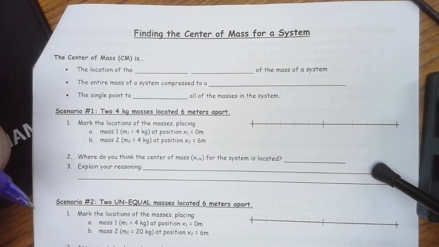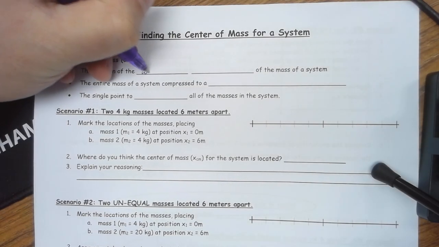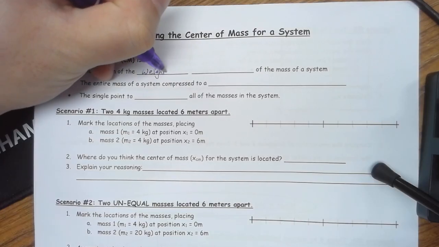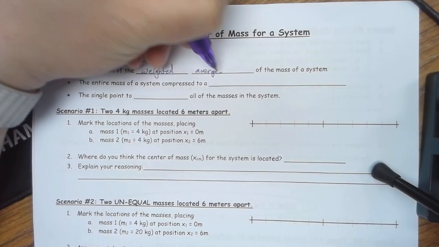The location of the... I don't know why I'm blanking right now. Okay, so the location of the weighted average is because I didn't read this part.